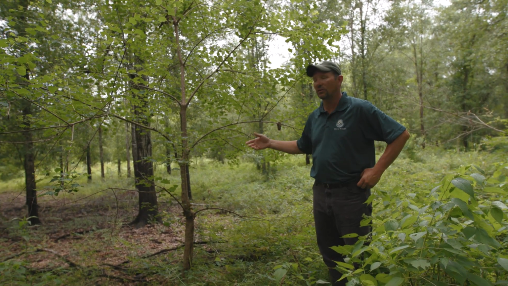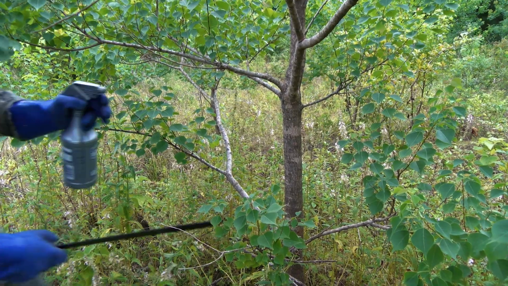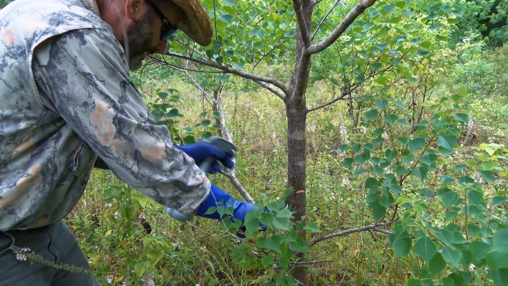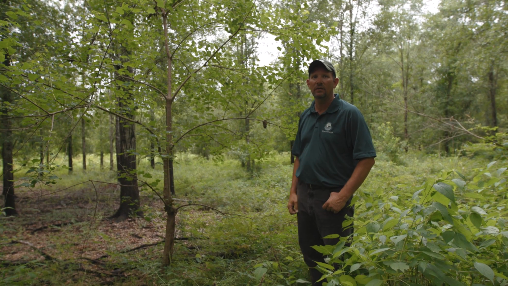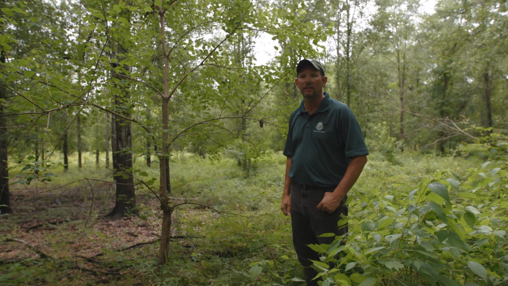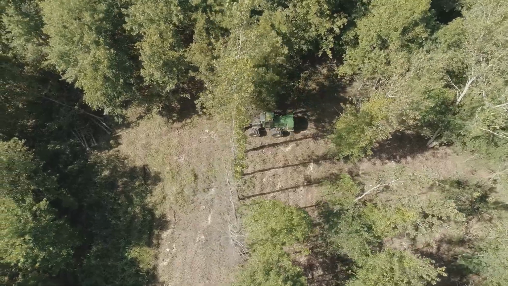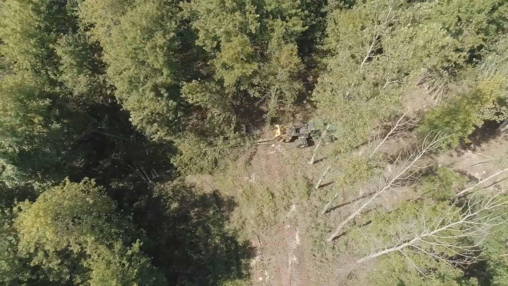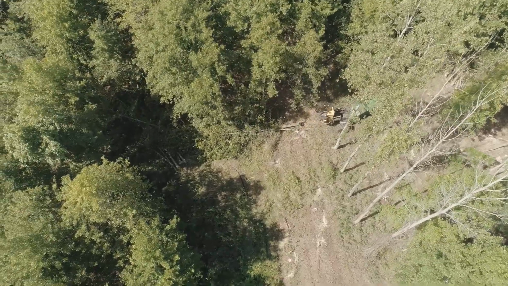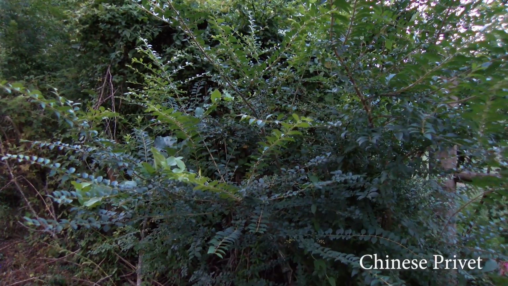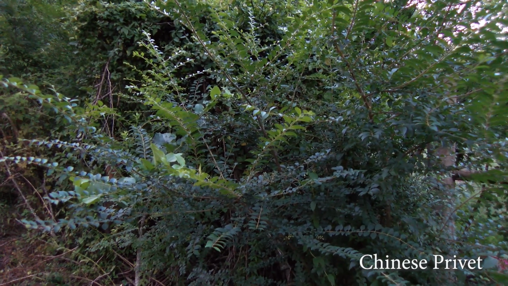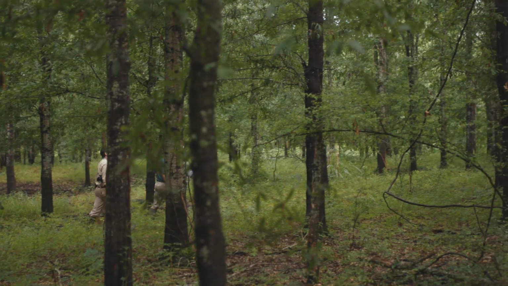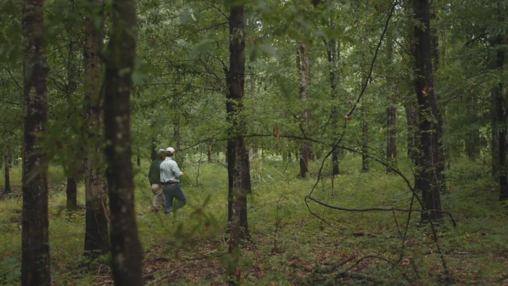One this large, to control it, you need to use a hack and squirt process, where you actually hack into the bark and apply chemical. If it's a smaller tree, it can be foliar applied. Active forest management activities, particularly mechanized treatments, can create the ideal environment for these undesirable plants to proliferate. Therefore, stands should always be surveyed for invasive plants in advance of any forest treatment, and if found, should be addressed prior to commencing further management activities.